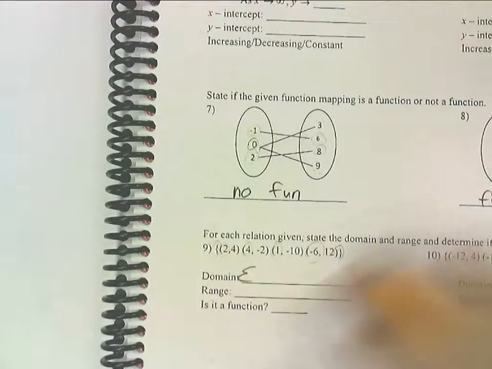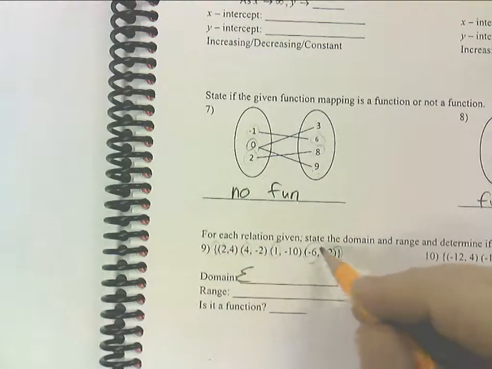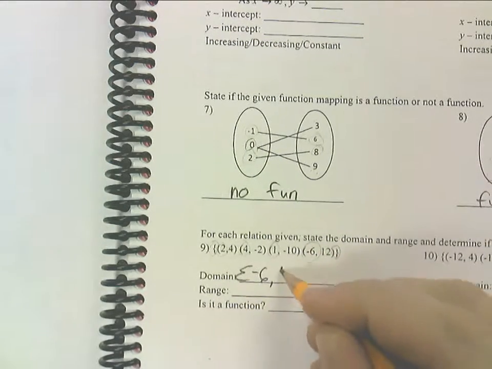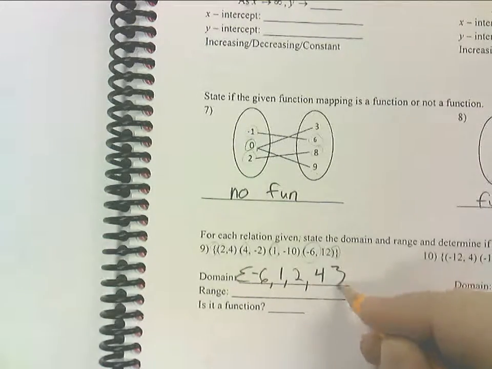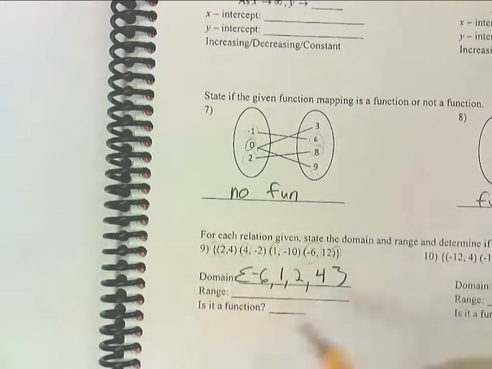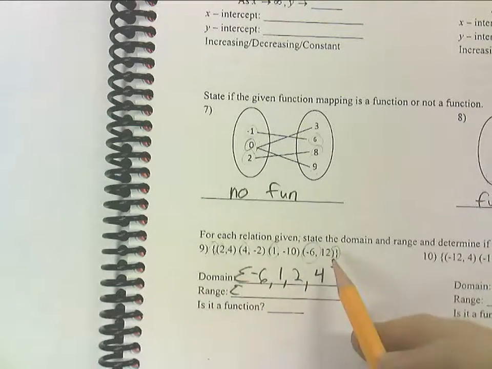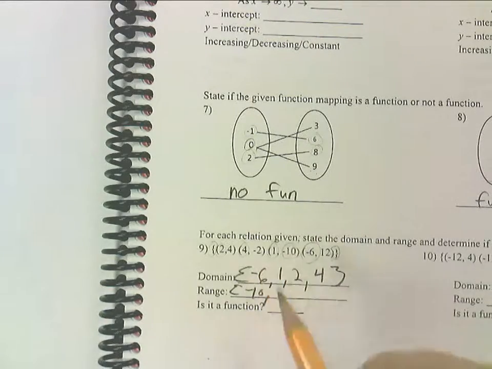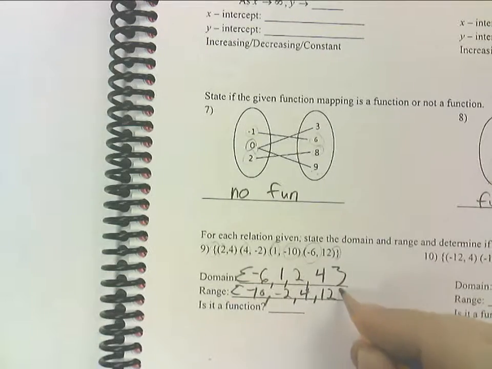Just like if we were doing interval notation, we're going to order these numbers from least to greatest. So the least x value is -6. The next least is 1, then 2, then 4. And we close that off with a squiggly. Now we do the same thing for range, but instead of x values, we're going to do the y values. So the least y value is -10, then -2, then 4, then 12, and we close that off with a squiggly.